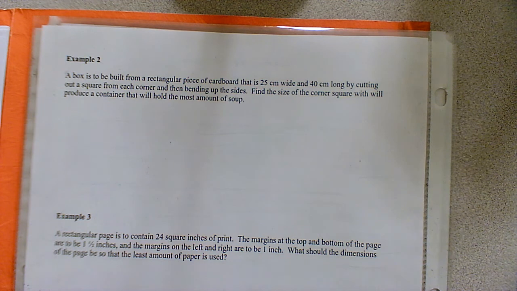So looking at page 322, we're going to take a look at 3 examples of these optimization type problems where we're trying to find the most of something or the least of something. And if you need to reference the step-by-step guide on the previous page, you can. But maybe try a few of these without referencing those so you can start to get the feel for how these operate.